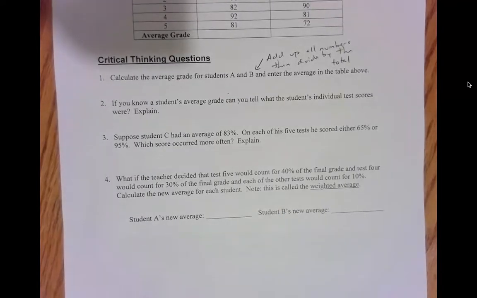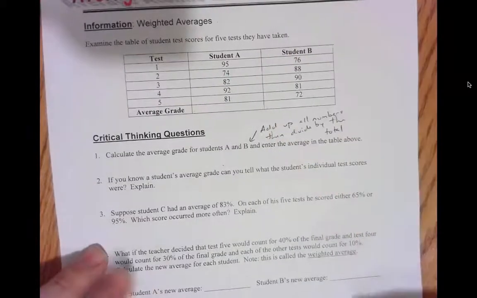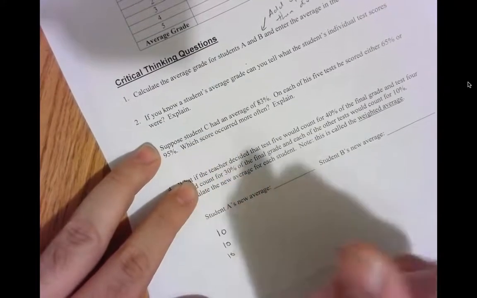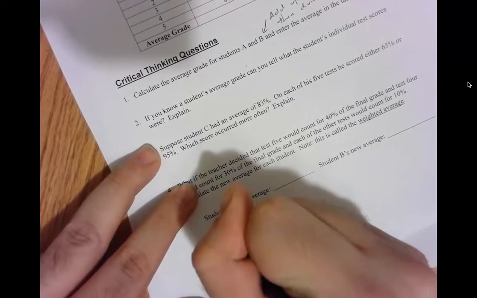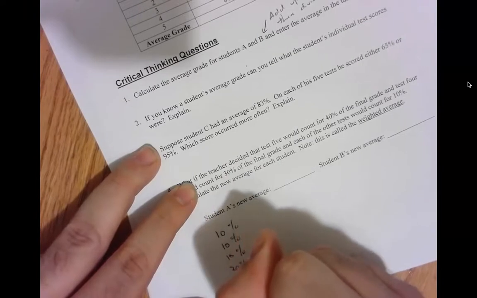Question 4. This time it's asking you to calculate a weighted average. It tells you that each test has a different percentage in the final grade. It tells you that test 1 has a 10%, test 2 has a 10%, test 4 is 30%, and then test 5 is 40%.